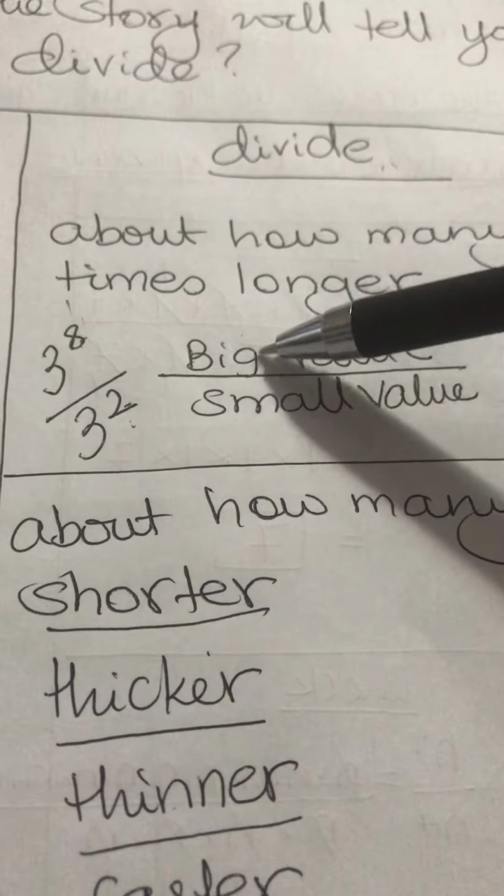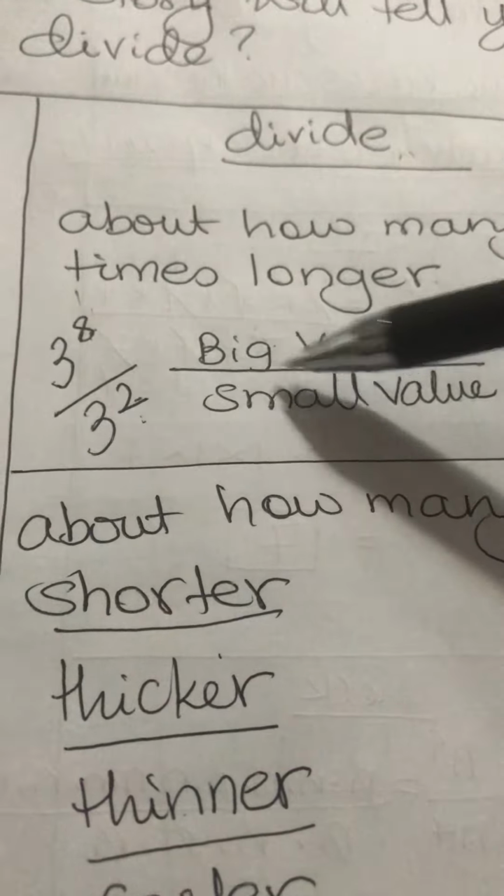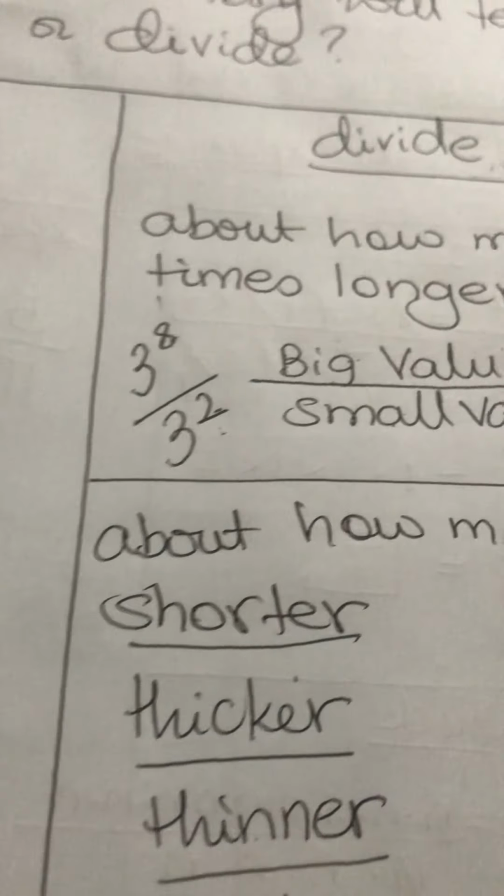You always put the big value on top in the numerator and the small value in the denominator, and then you divide. And the answer you get, you answer using the word the question gave you.